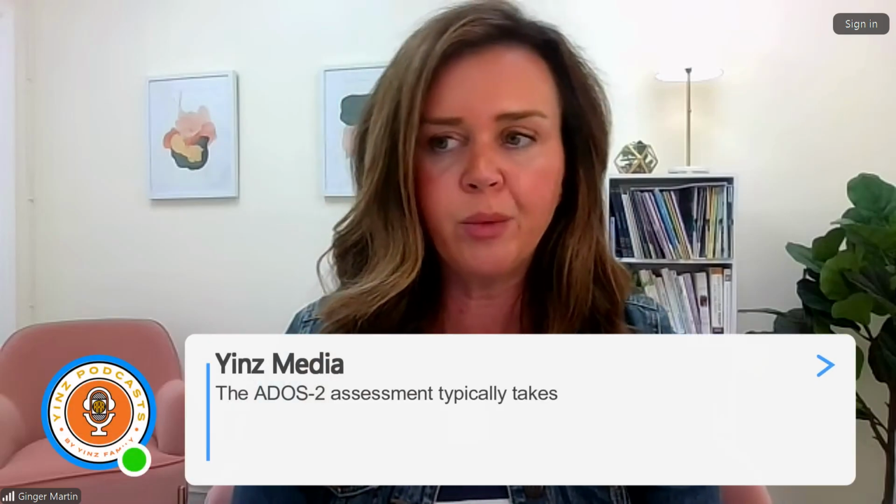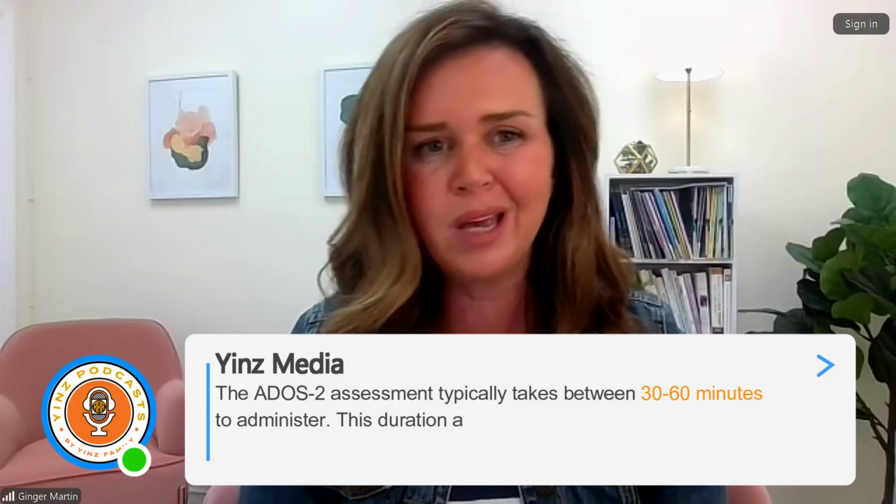How long does each evaluation take? Initial, second, so on. Yeah. So, like the intake session is typically about an hour. The evaluation session is usually at the most 2 hours or so. And then the feedback meeting about an hour and a half. The ADOS itself to administer can take anywhere from 45 minutes to an hour.